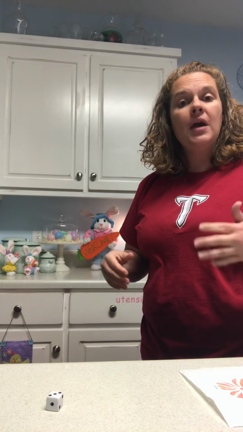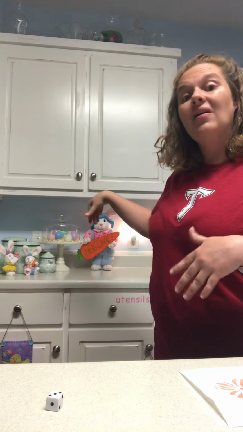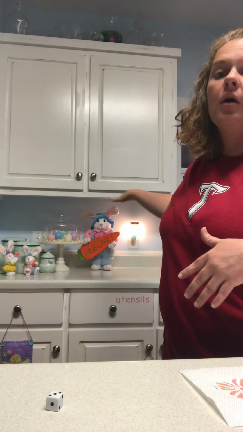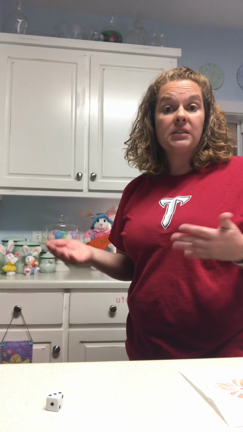And have them talk about them and have them tell you that's a rectangle, and then ask them, how do you know that's a rectangle? Because 2 of the sides are long and 2 of the sides are short. You know, how do you know that's a cylinder? How do you know that's a sphere?